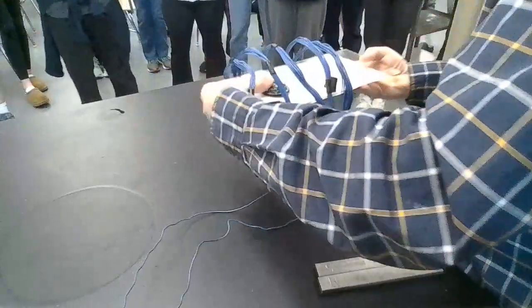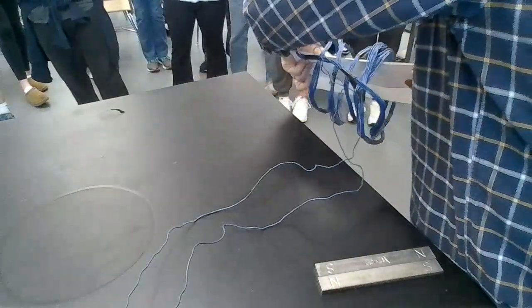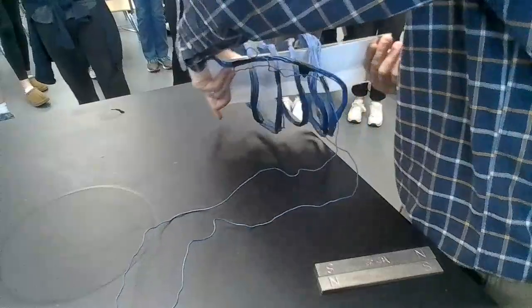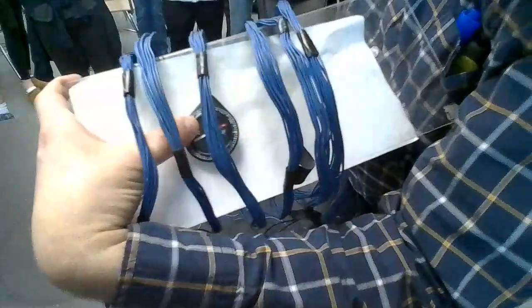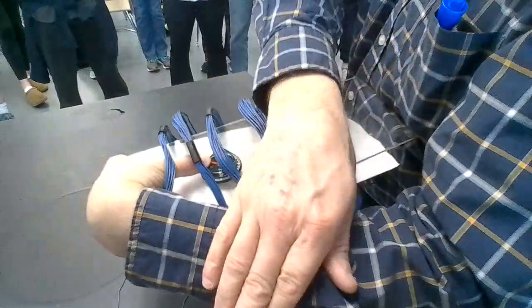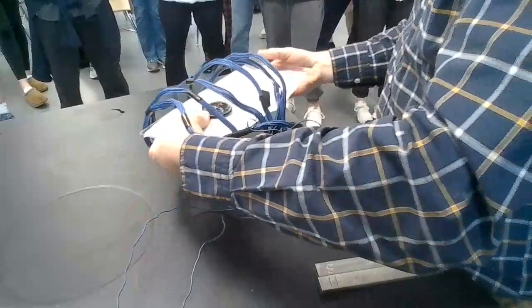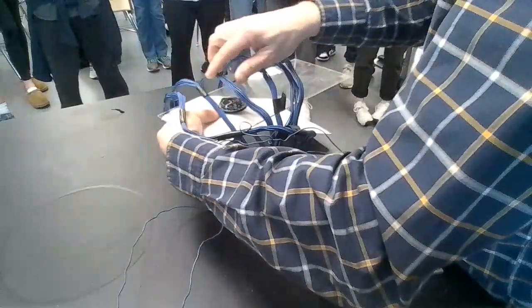Now, when I turn on the current, turn it off, turn it on. What I want to know is what is the direction of the current going through this wire?